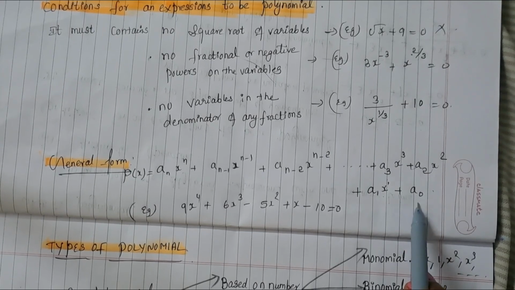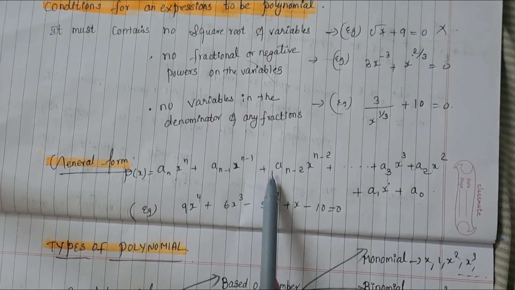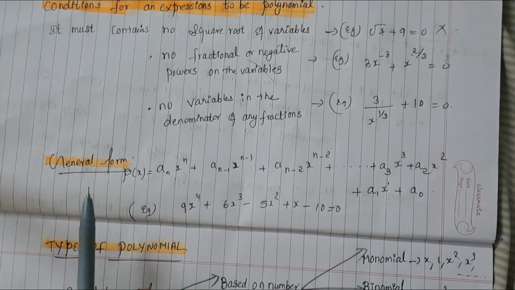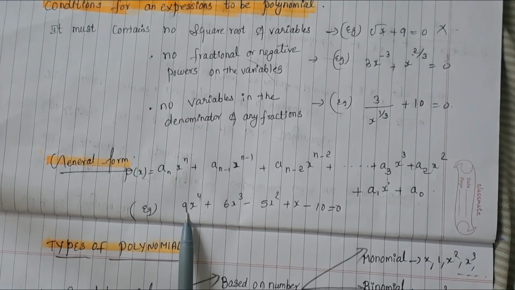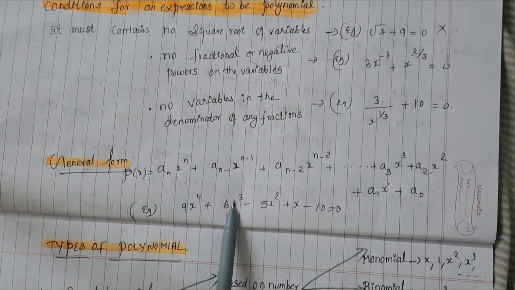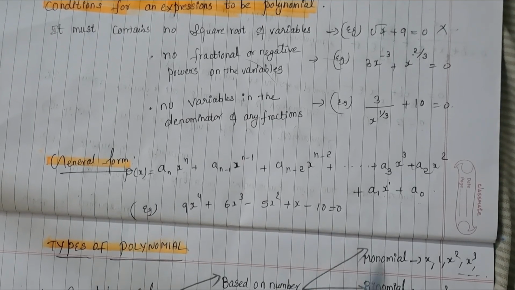A0 is nothing but a constant here. Instead of the plus, it may be a minus also, but generally we represent it with the plus sign. This is the general form of a polynomial, in decreasing order. For example, 9x power 4 plus 6x cube minus 5x square plus x minus 10 is equal to 0. This is the general format I have given here.